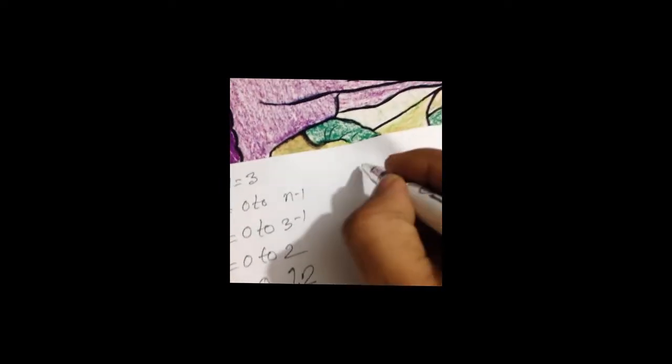Because we know that to go from 0 to 2, we need to include 1. Now, if n equal to 4, then l equal to 0, 1, 2, 3, because n minus 1, 4 minus 1, is 3. Clear?